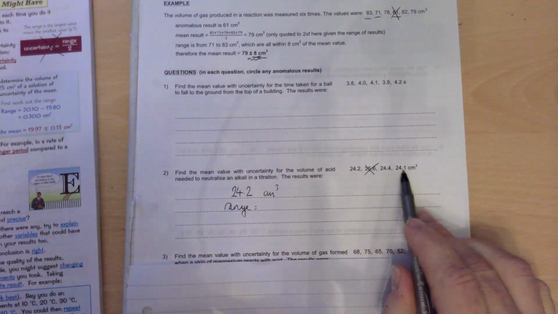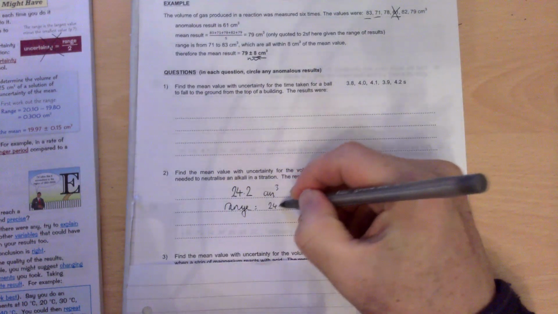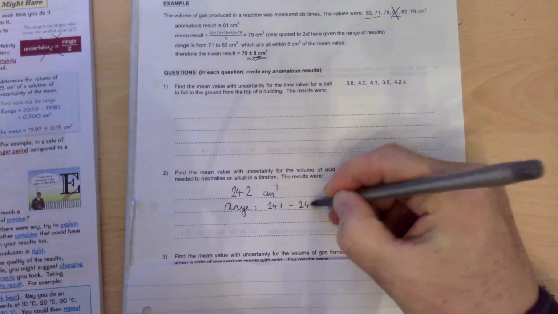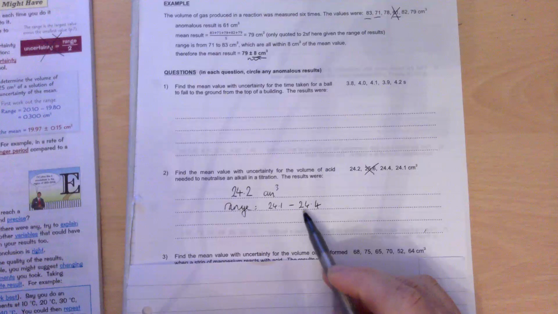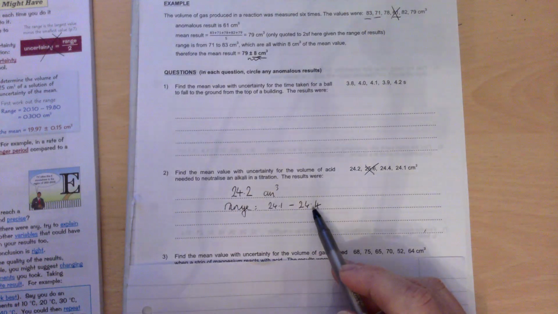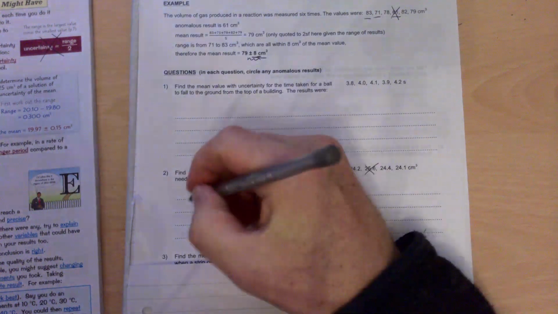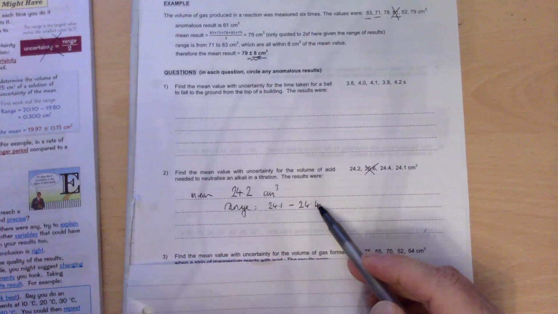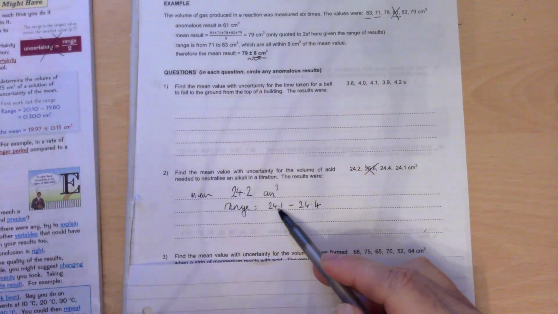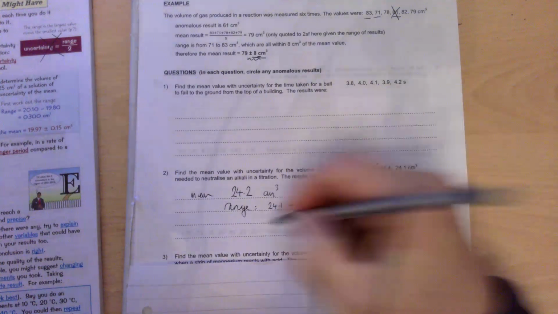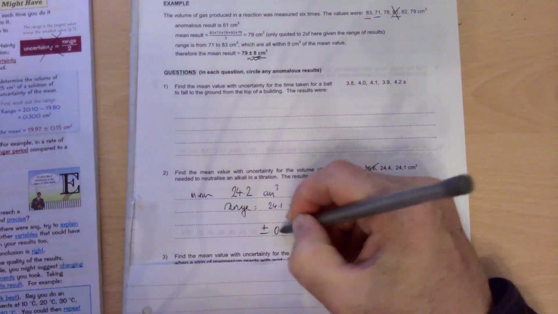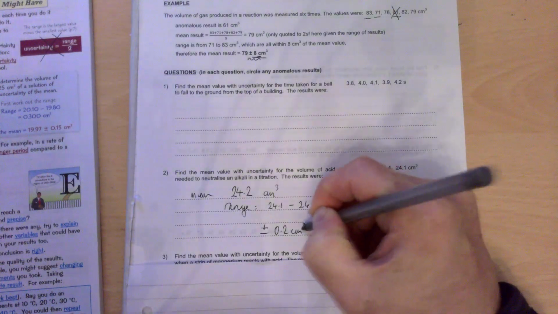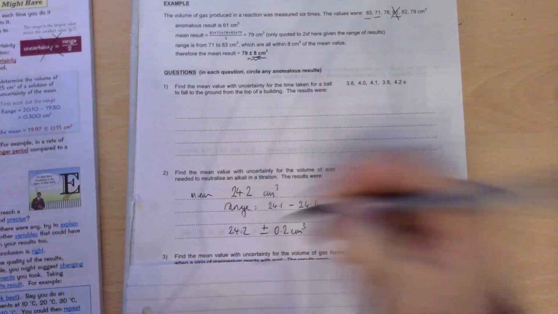the range is 24.1 to 24.4. The biggest difference from the mean to the extremes of the range is 0.2 centimeters cubed and 0.1 centimeters cubed. So the uncertainty is plus or minus 0.2 centimeters cubed, which is the largest of those 2 numbers. So 24.2 plus or minus 0.2.